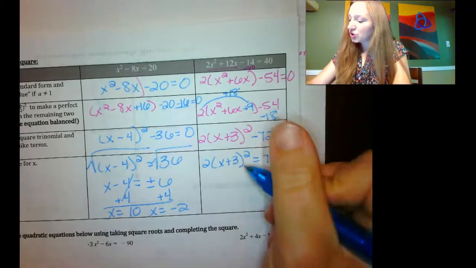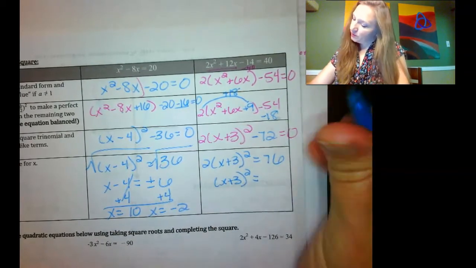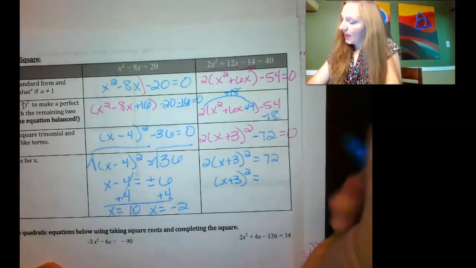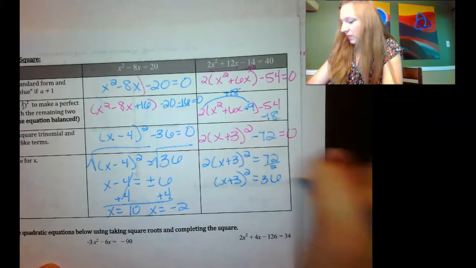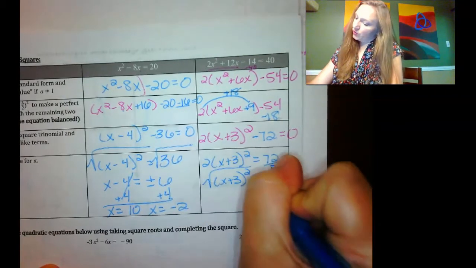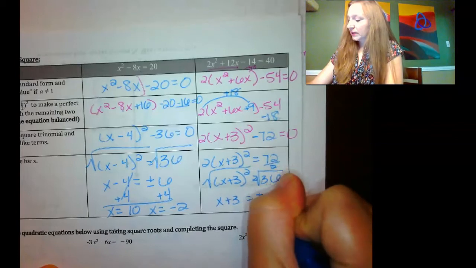You divide by 2 to get, oh, I don't know why I changed it to a 76. Sorry about that. That should be a 72. And then when you divide it by 2, that should be 36. And then we're going to take the square root of both sides to get x plus 3 equals plus or minus.